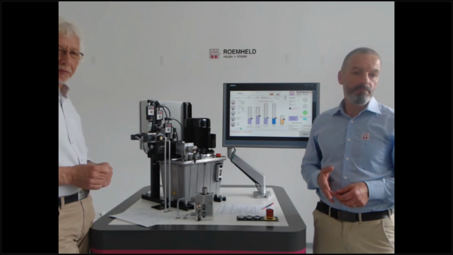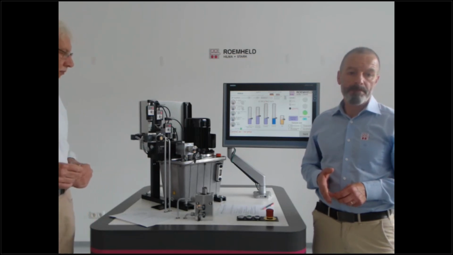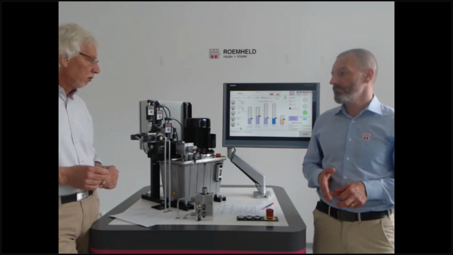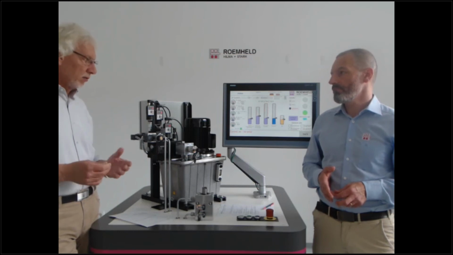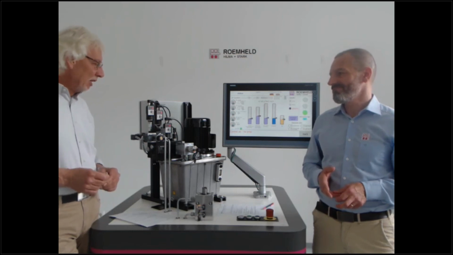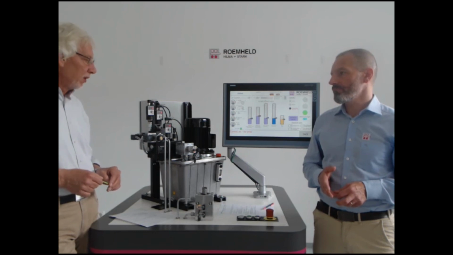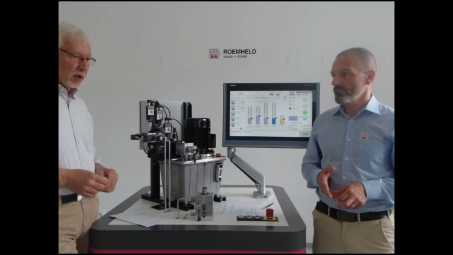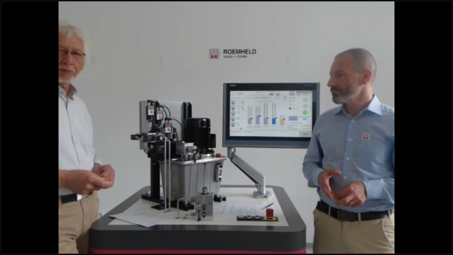Okay, we have another question. Which interface does the system have? The electrical interface of this condition monitoring is an I/O link, and this is state of the art. Therefore, it should not be a problem to integrate this measurement sensor into an existing PLC of the customer.